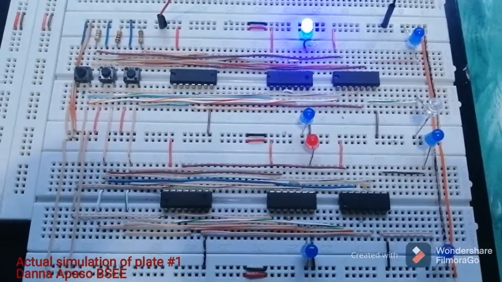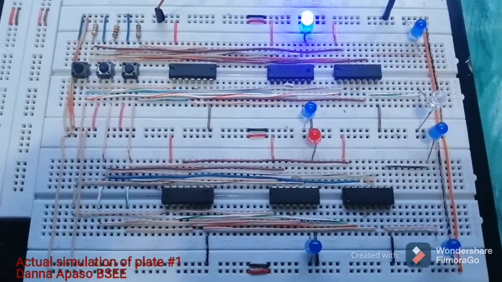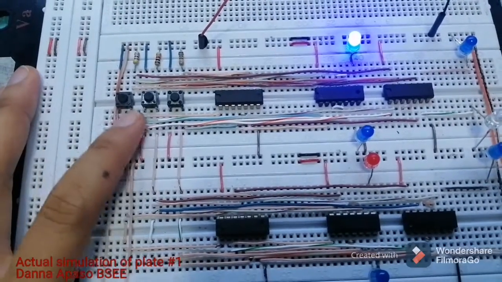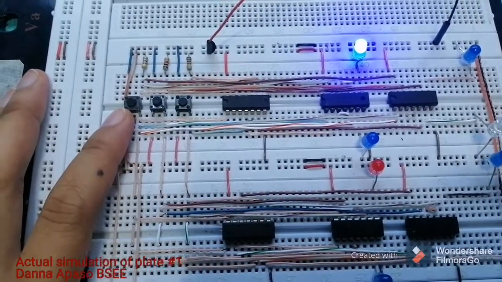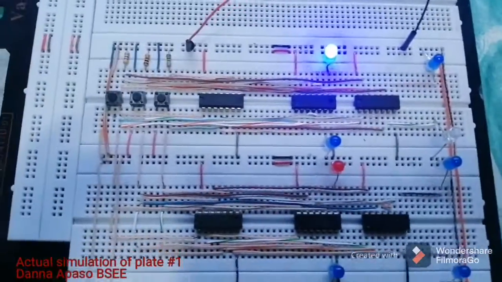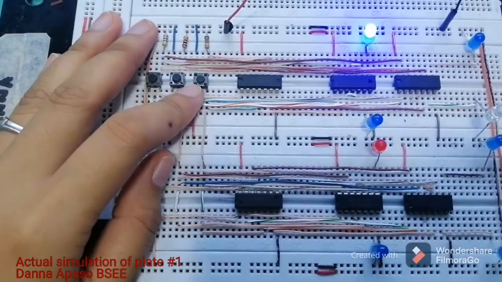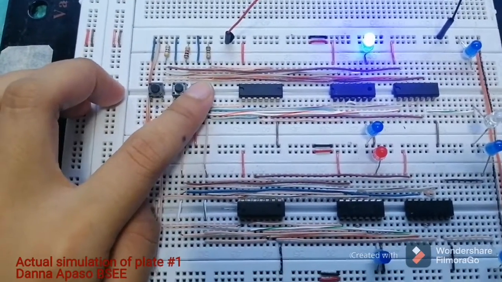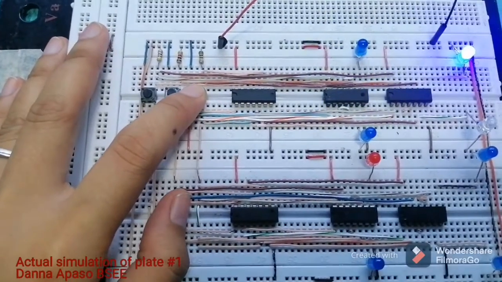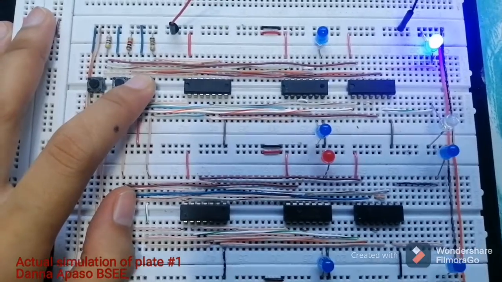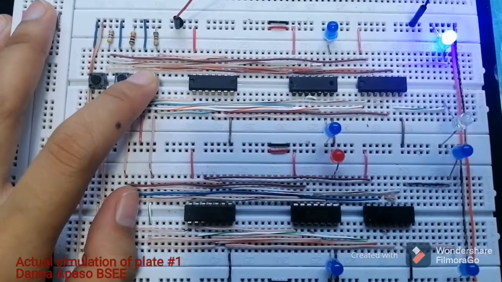Actually, we're now going to start simulating and testing the functionality. As you can see, LED 1 automatically lights because the code for that one will be 000. This is the X, the Y, and the Z button. If we push the Z button, the LED will light.